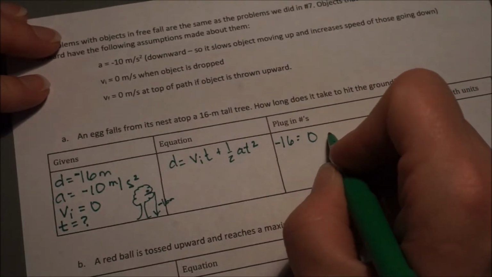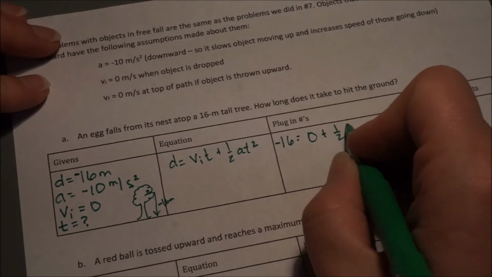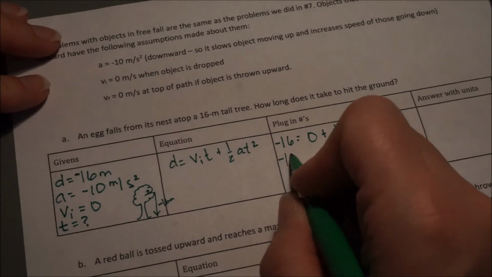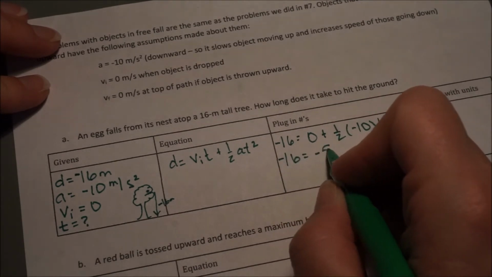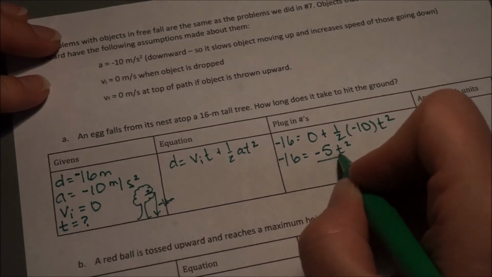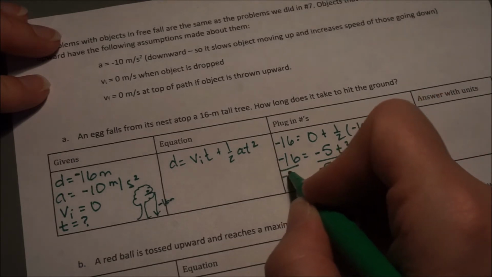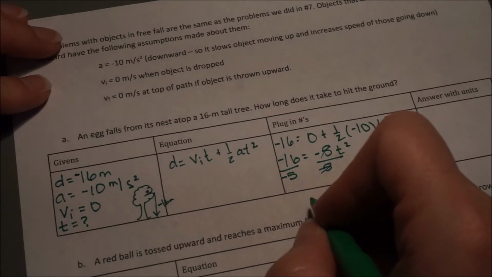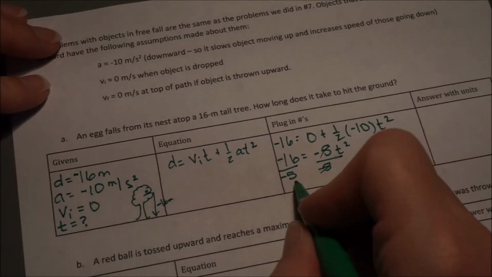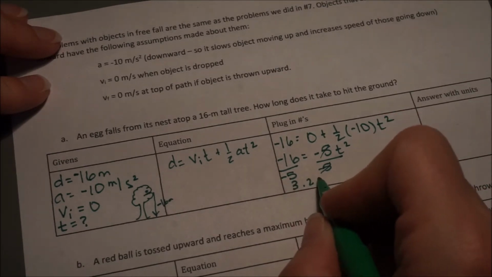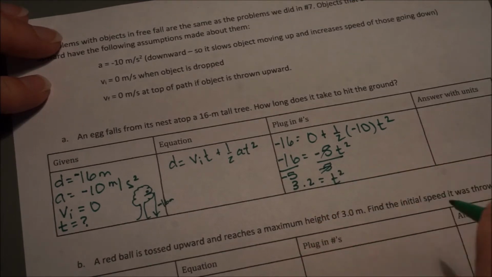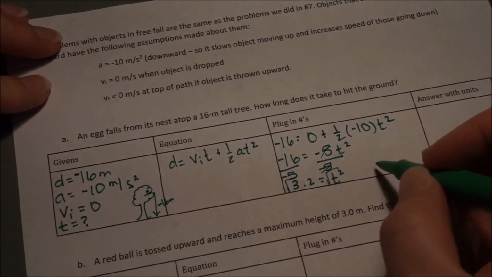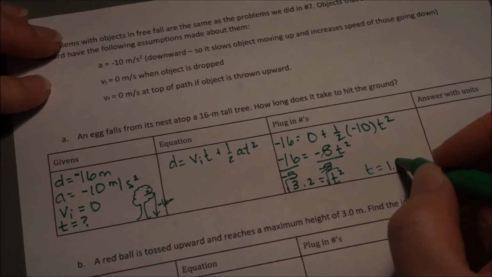Our VIT term is going to be 0. And when we solve this, we're going to see that the negatives are going to cancel out. That's going to be 3.2 equals T squared. And when we square root both sides, we're going to get a time of 1.8.